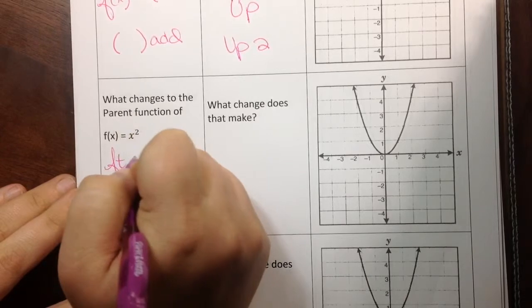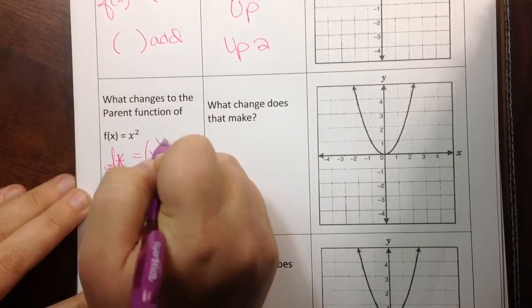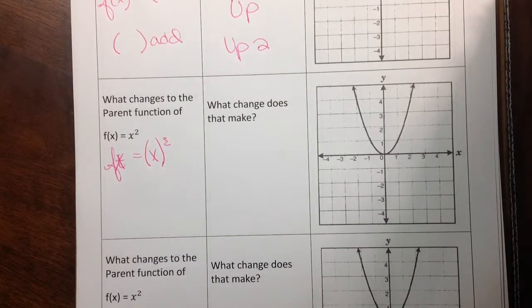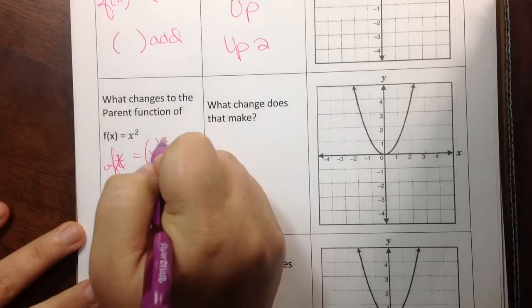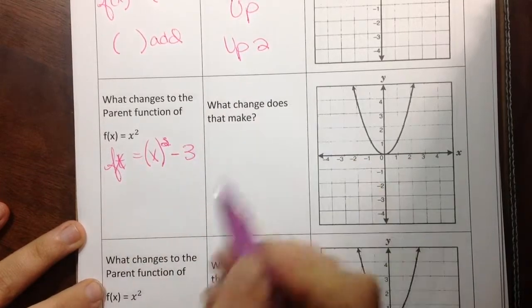Again, we have our parent function, x squared. Annabella, I need a negative number between 0 and negative 4. Negative 3. Okay, so now we're going to have x squared, our parent function, minus 3.